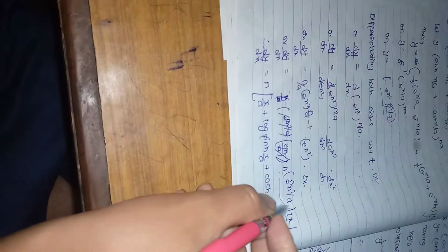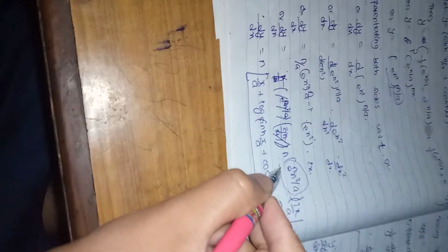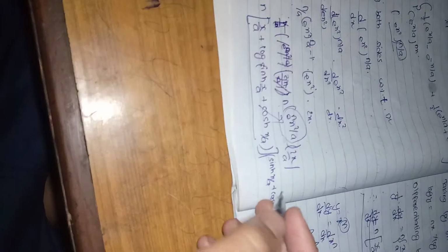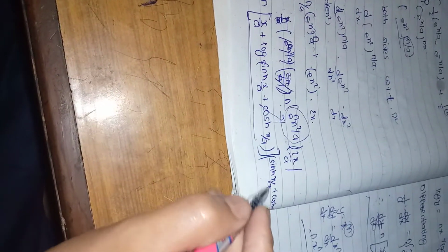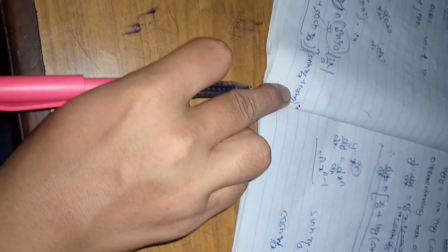Now if we simplify this expression, we will get the same term, the same as the question, and the exponent of this expression is n times x.